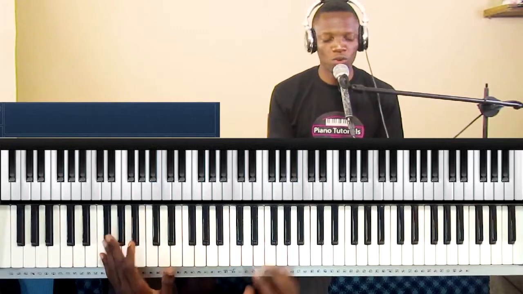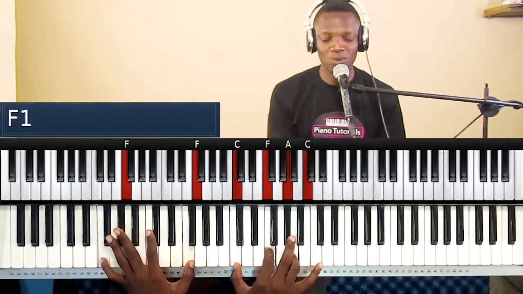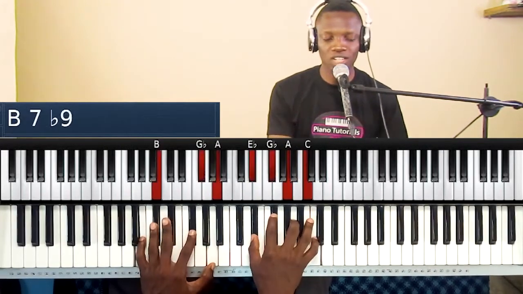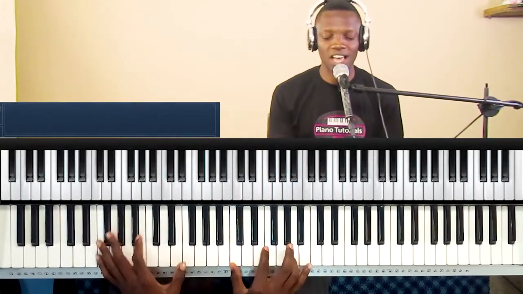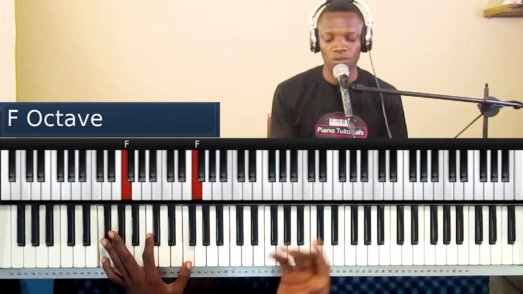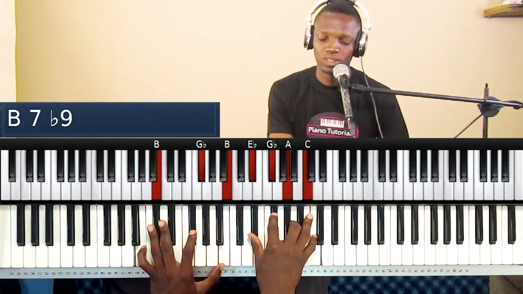So instead of just playing that, I played this. So that's it. I substituted that F dominant 7 chord for its tritone, which is B dominant 7 chord.